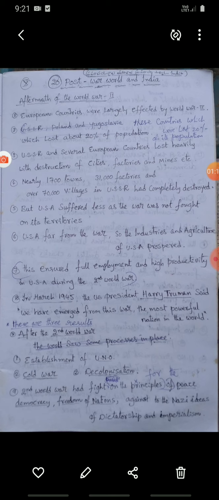The USSR and several other European countries lost heavily, with the destruction of cities, factories, mines and villages. Nearly 1700 towns, 31,000 factories and over 70,000 villages in the USSR had been completely destroyed.